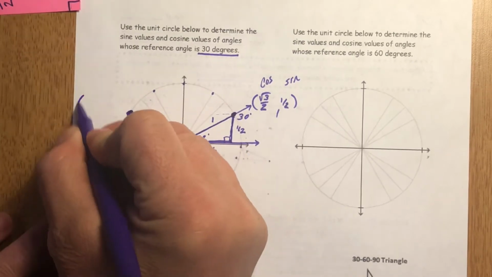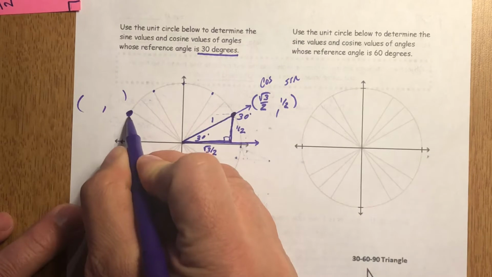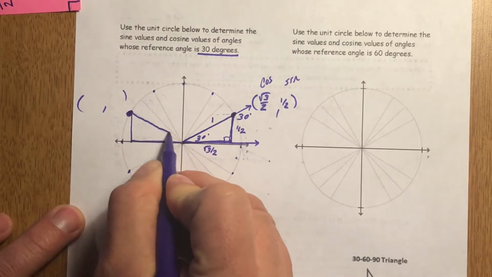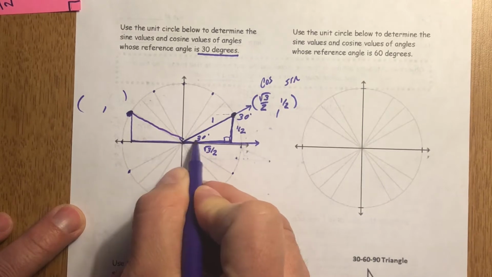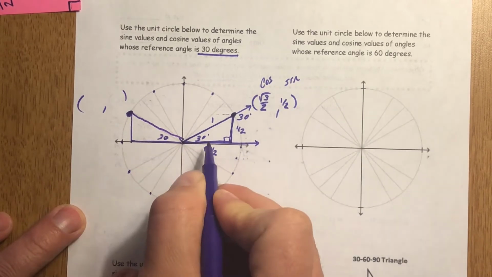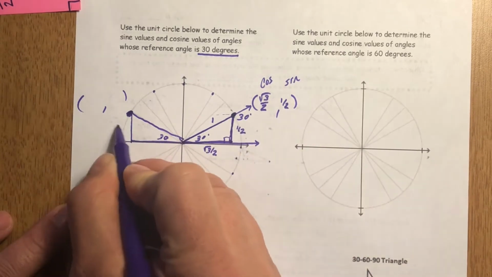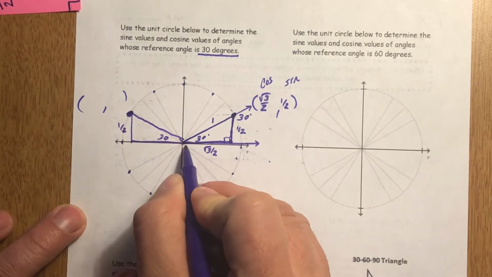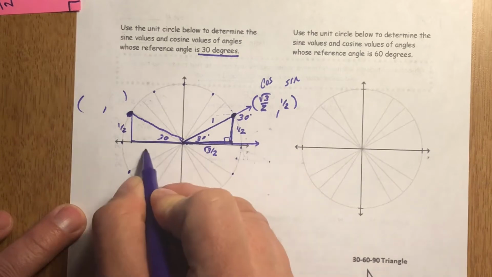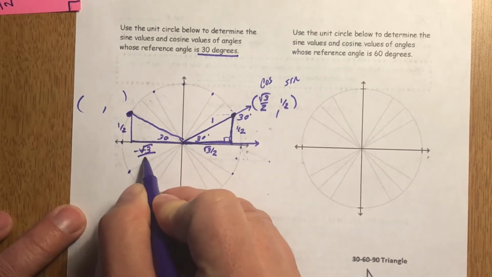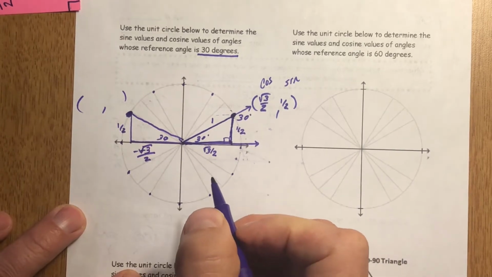If I drop down the leg and create this reference angle, this angle is still going to be 30 degrees. We're still going up 1/2, but instead of going out positive root 3 over 2, we're going out negative root 3 over 2.